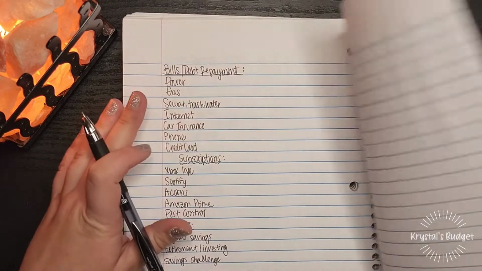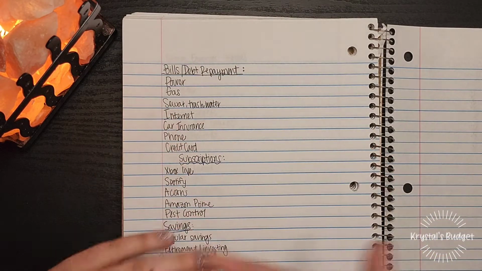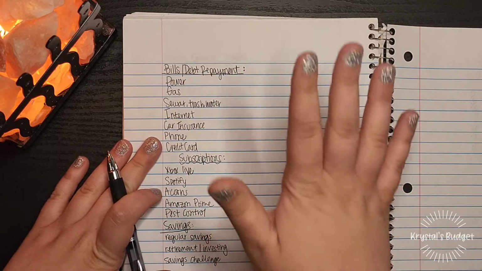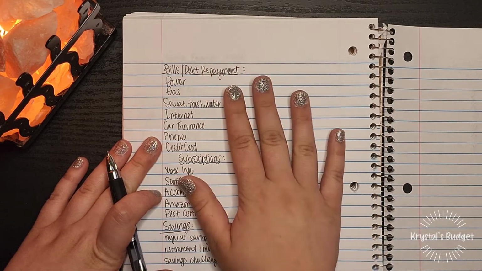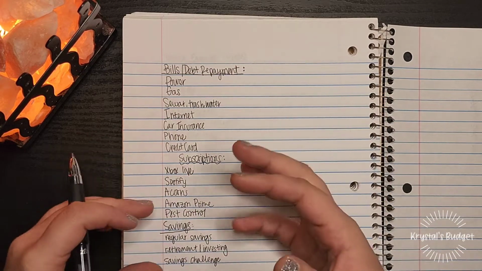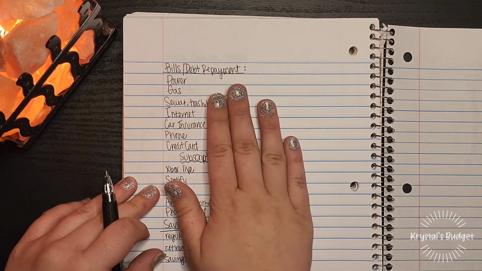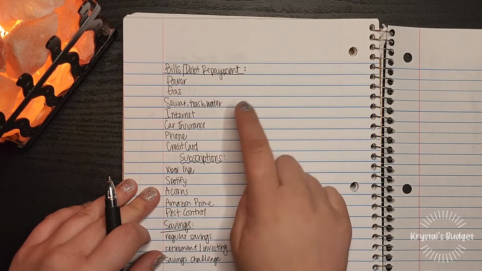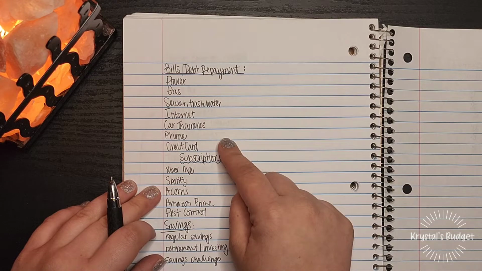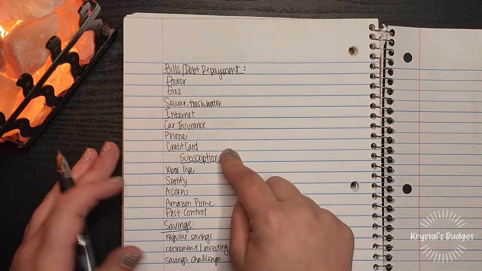Now, if you want to do zero-based budgeting or just make up a budget for anything, I suggest starting with your high priorities, so what you need your money to go towards. So for me, and this is different for everyone, it's my bills and my debt repayment, so my power, my gas, my sewer, trash and water, internet, car insurance, phone bill, and my personal credit card bill.